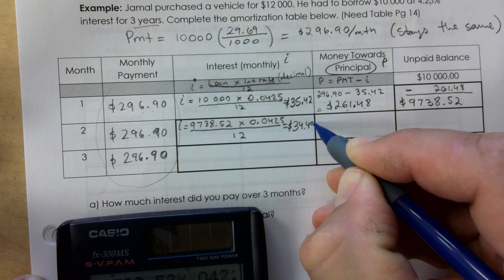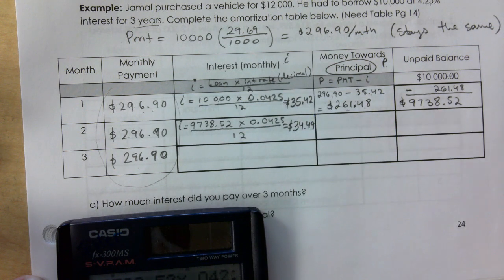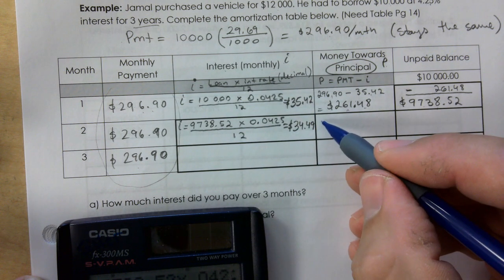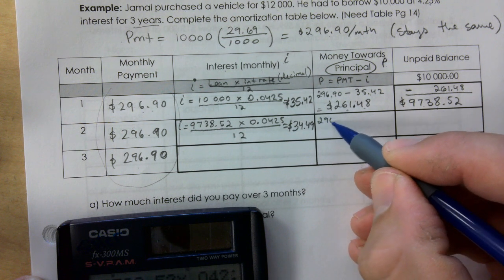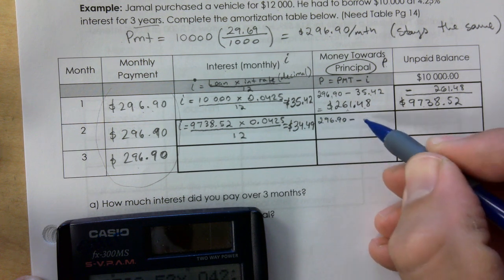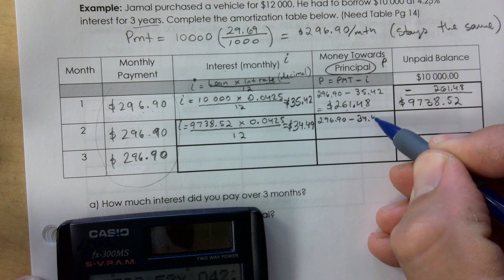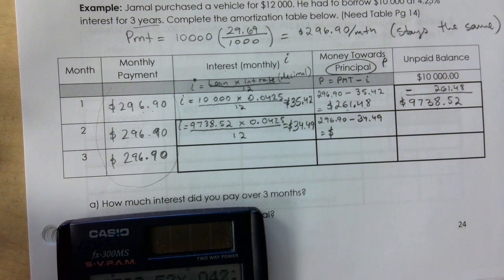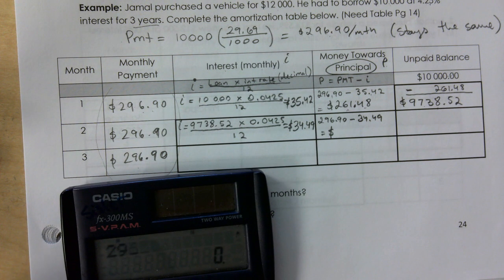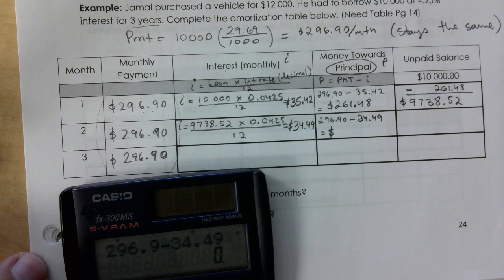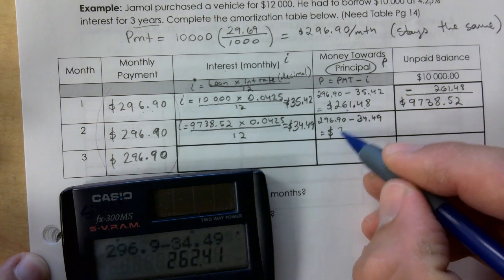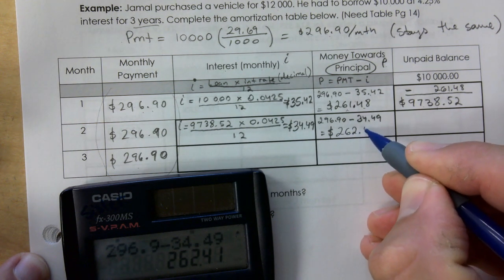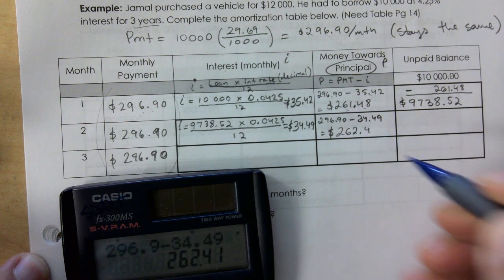Just a little bit less, right? Just cents, right? But it is less. So here you go: 296.90 minus 34.49. So we'll come down to the cents if you want to get full marks on this, right? All right, 262.41.